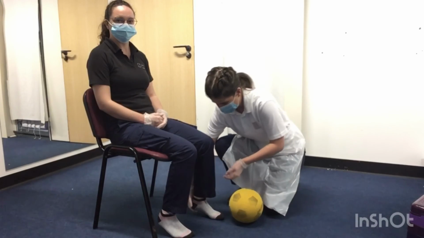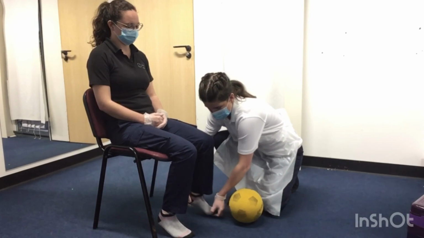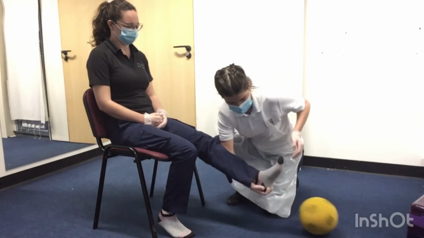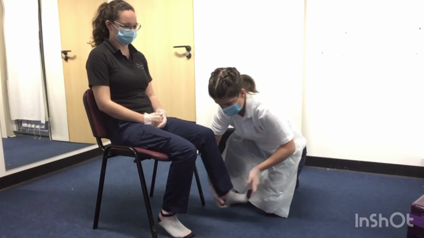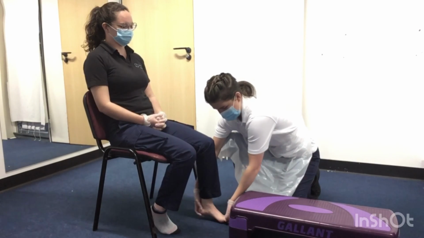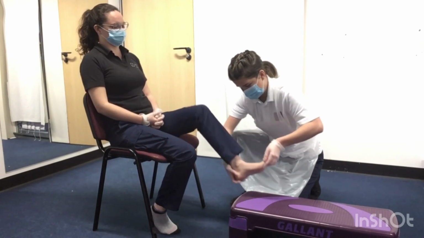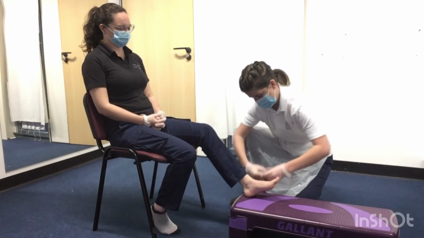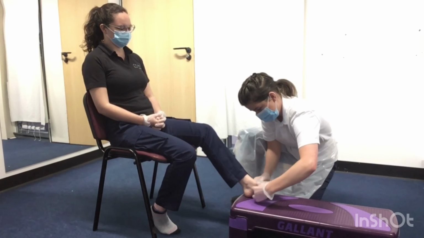First one is this example of kicking a ball. So if you support under the heel and the toes, extend the leg forward and bring it back to a comfortable position. And we've also got this example of bending at the hip and knee onto a raised surface to help with putting on socks and shoes.